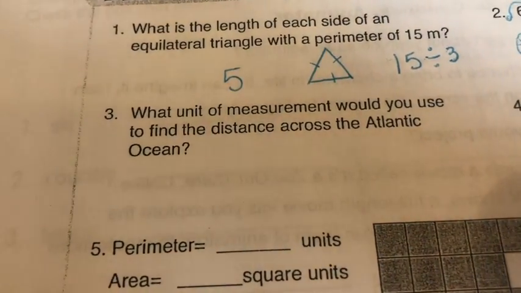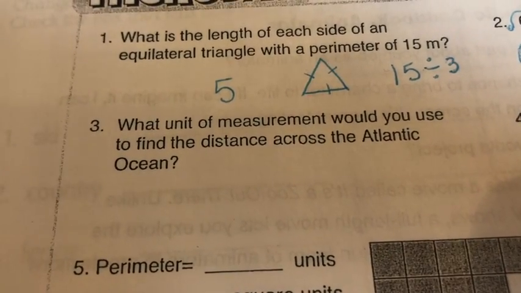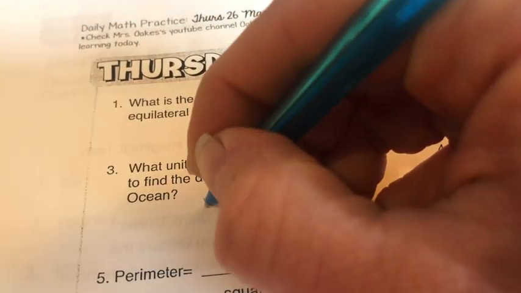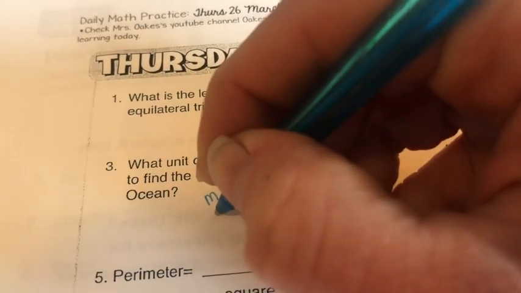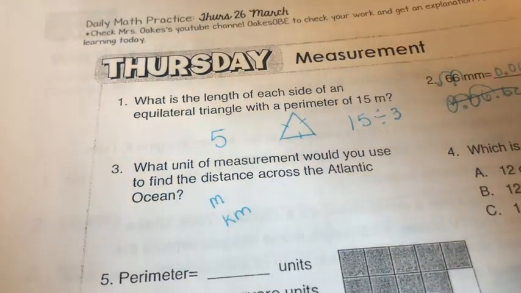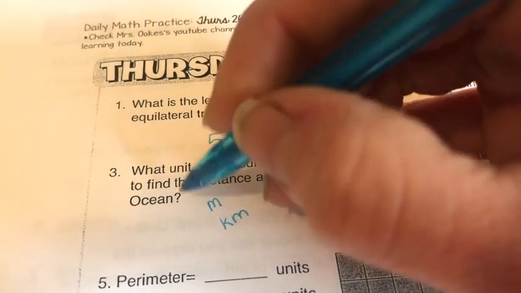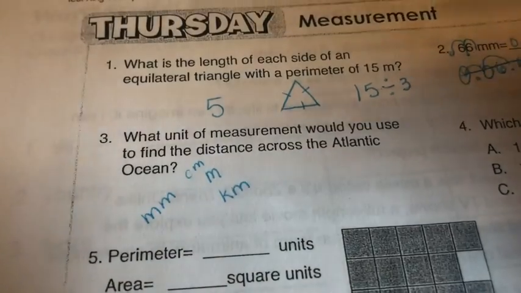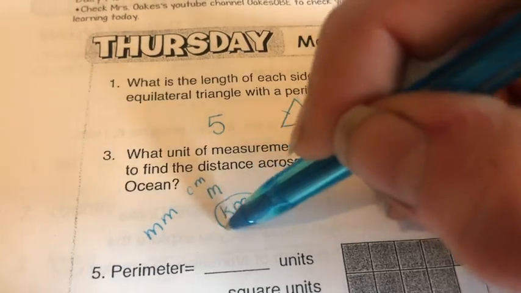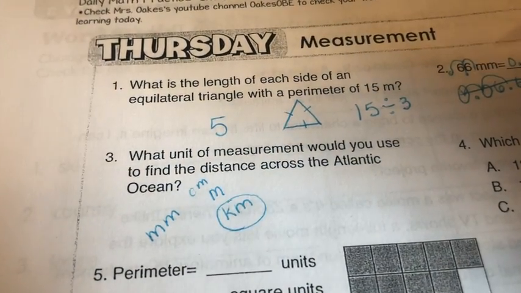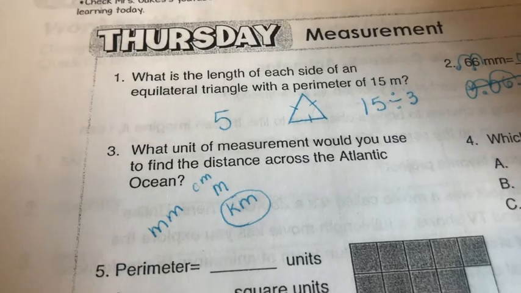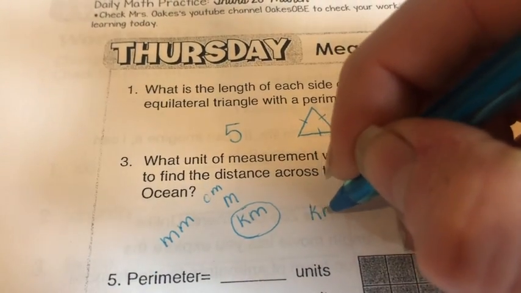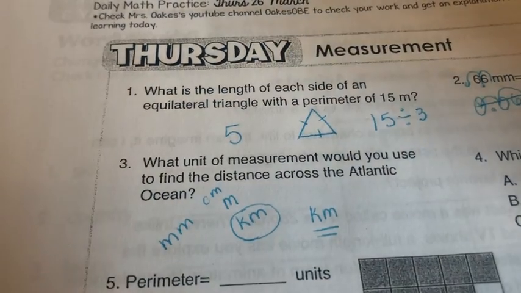Okay, now on for the next one. What unit of measurement would you use to find the distance across the Atlantic Ocean? So we have meters, kilometers, centimeters, millimeters. So I'd assume we'd want to be measuring in kilometers because kilometers is the biggest one. And if you're measuring in millimeters, you would have a really, really big number. So kilometers is what I would measure in.